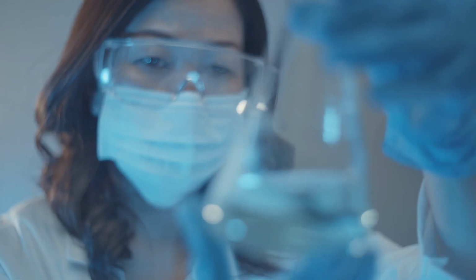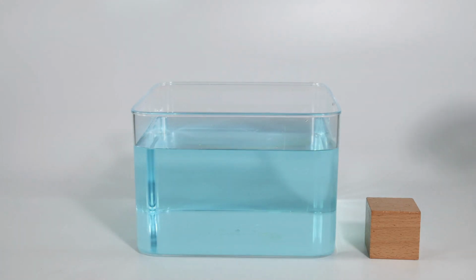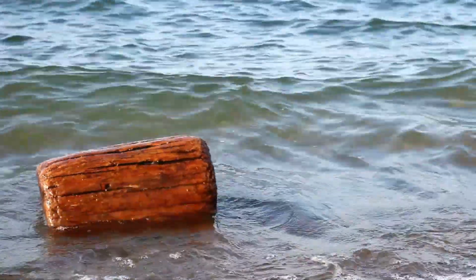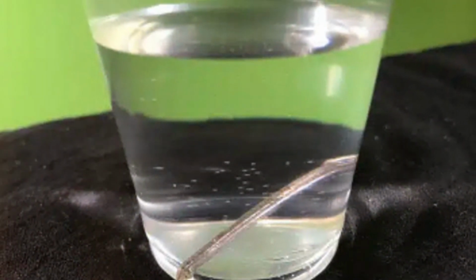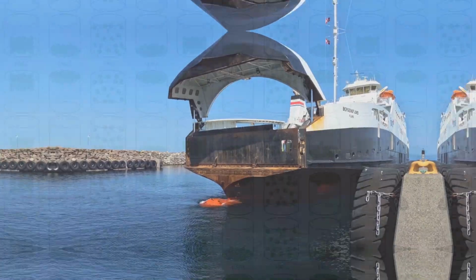Density tells us if something will float or sink in water. Compare an object's density to water. Less dense floats, more dense sinks. For example, a wooden block floats, but a metal nail sinks. Understanding density helps in designing objects like boats.